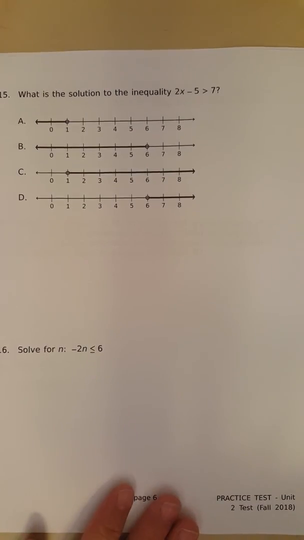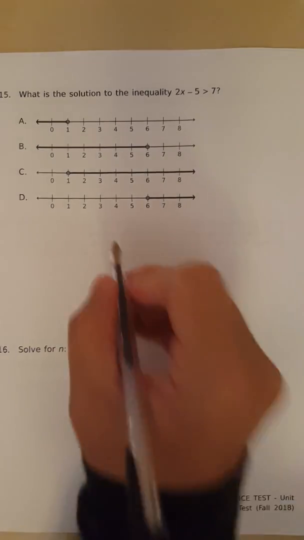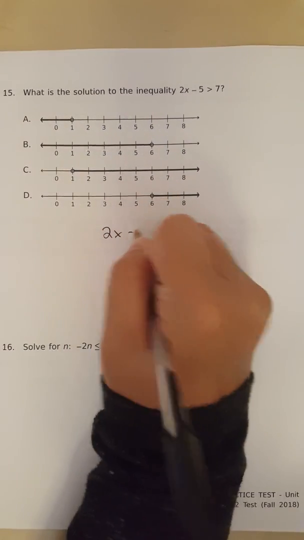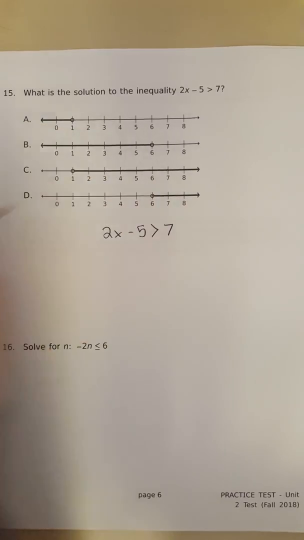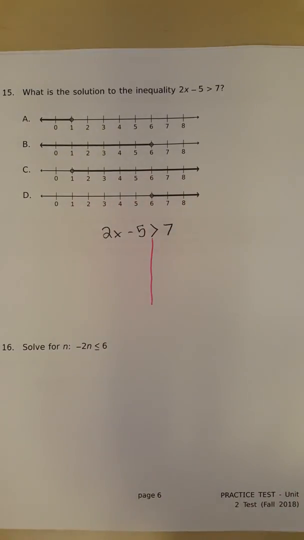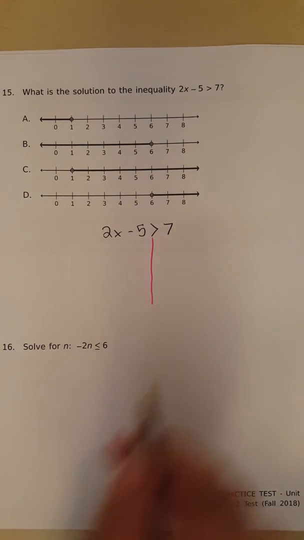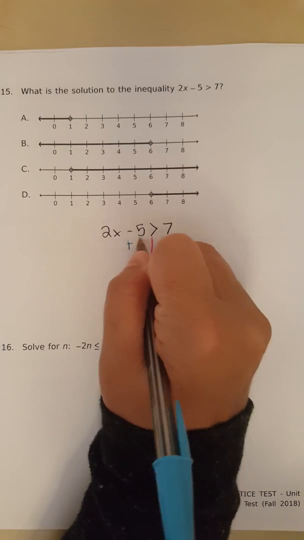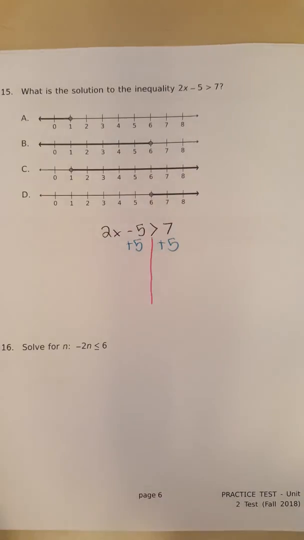All right, well now we're back to graphing. So we're being asked to solve this inequality. 2x minus 5 is greater than 7. And then to graph our solution. So in order to solve this, I need to start with adding and subtracting. The first thing I see here is minus 5. So I'm going to do the opposite, and I'm going to add 5 to both sides.